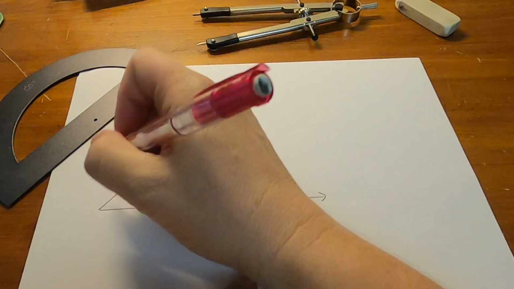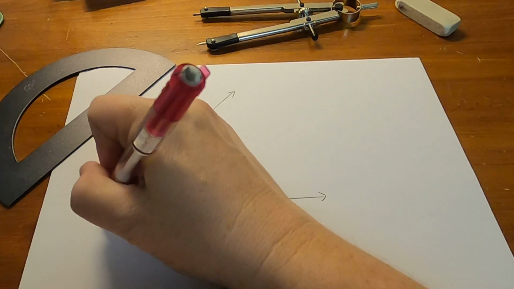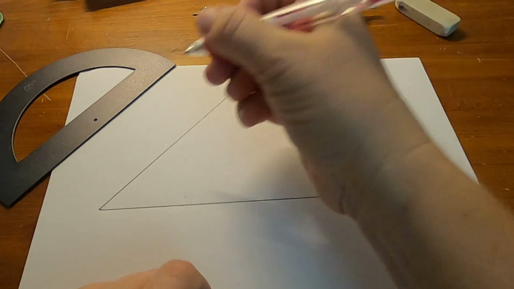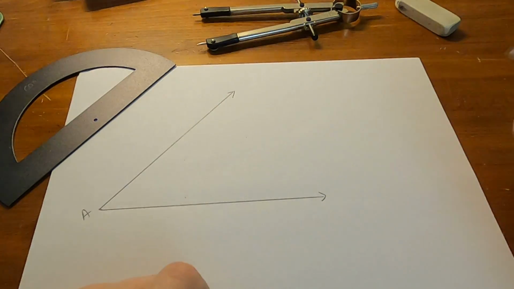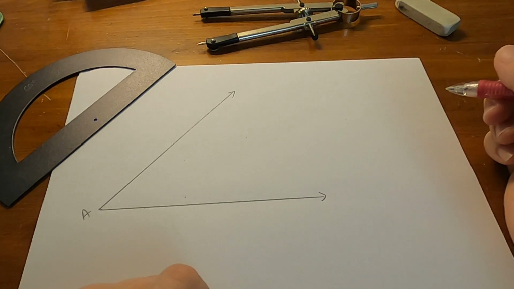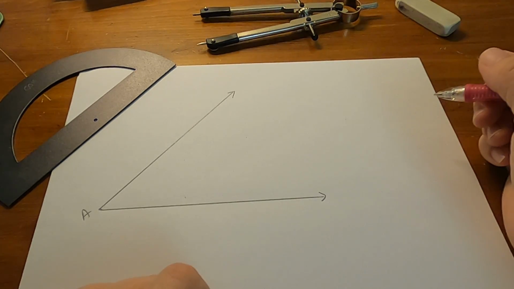And that's not great because I don't have a really sharp point there, so that may not work as well as I would like it to. We're going to call this angle A. And our goal is to create angle B.